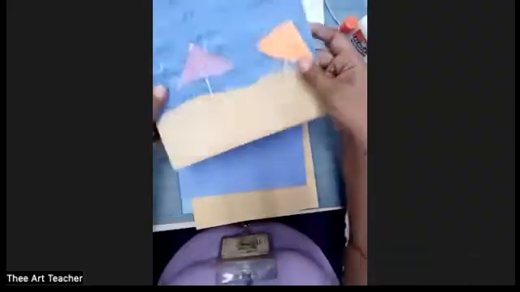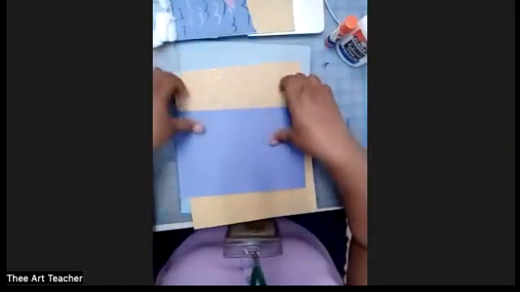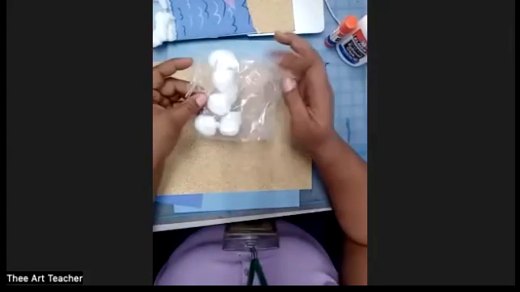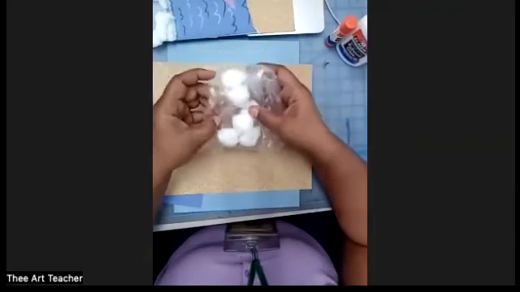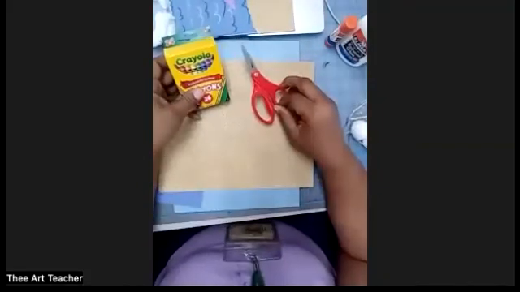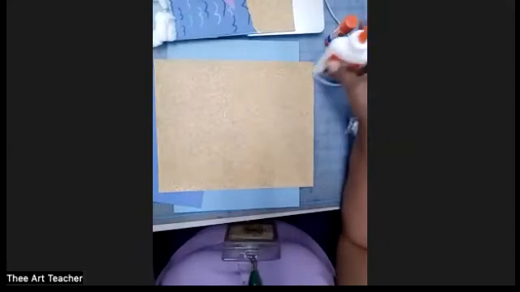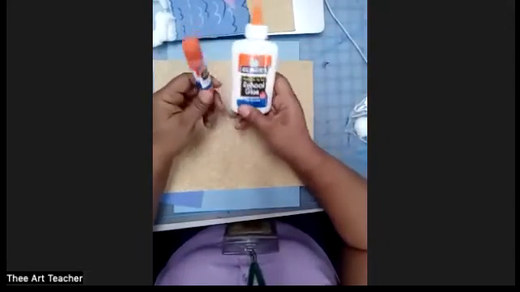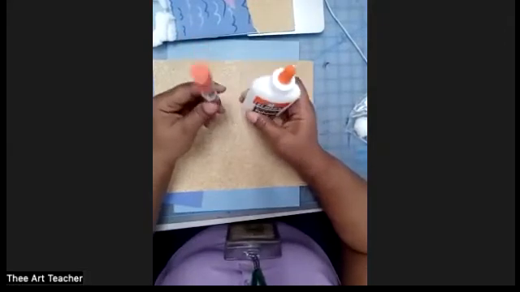All right, so let me lay this up here. In your set for this one, you had a piece of blue paper, a piece of light blue, a piece of sandpaper, and a bag with some toothpicks and some cotton balls in it. You're also going to need your crayons and your scissors. When it comes to glue, you can use either your glue stick or your liquid glue. It's up to you.